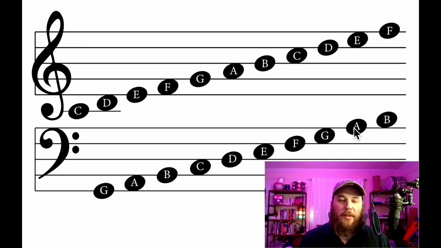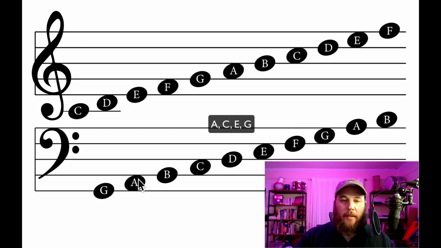The spaces are A, C, E, G. The spaces spell ace, G. A, C, E, G. Another saying is, all cows eat grass.